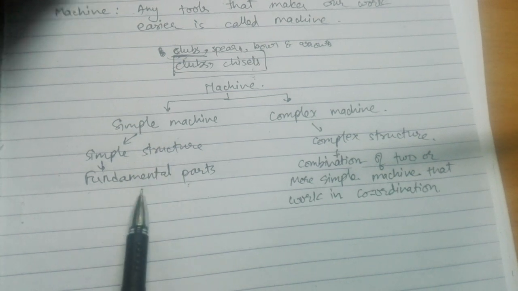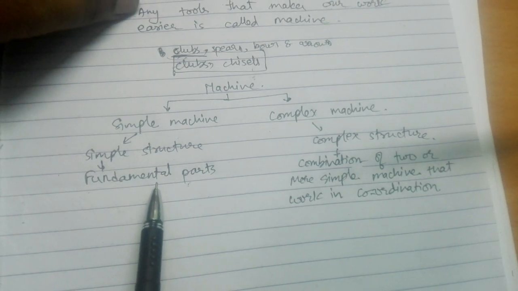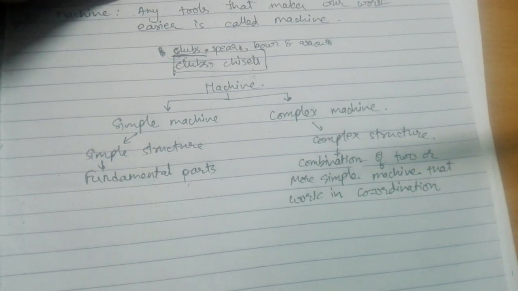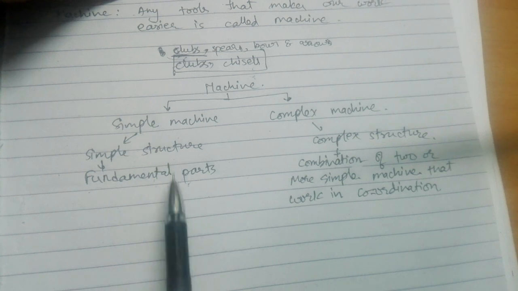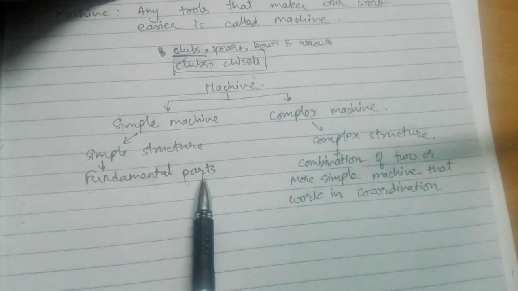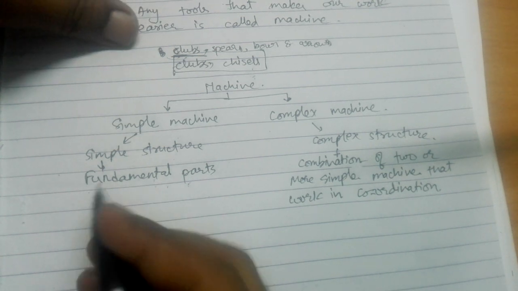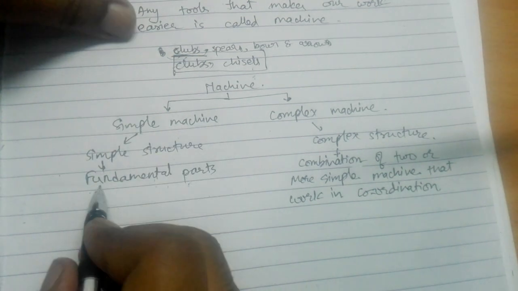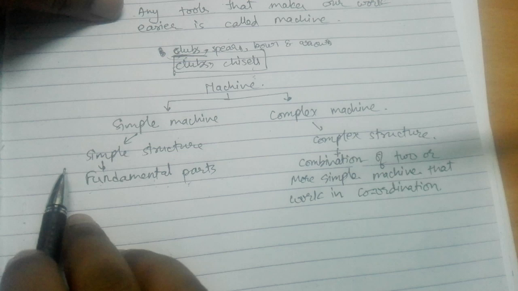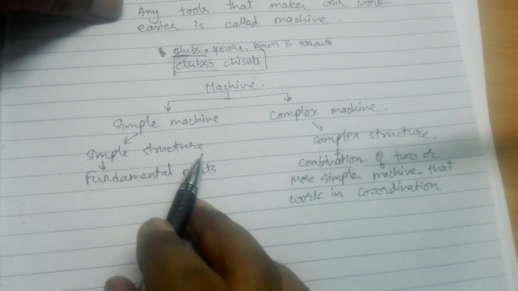Simple machine is a fundamental part. It cannot be derived from any other simple machine. One type of simple machine cannot be derived from any other type of simple machine. By combining two or more simple machines, you can form a complex machine. So if you're asked what a simple machine is, you can say any tool having a simple structure.